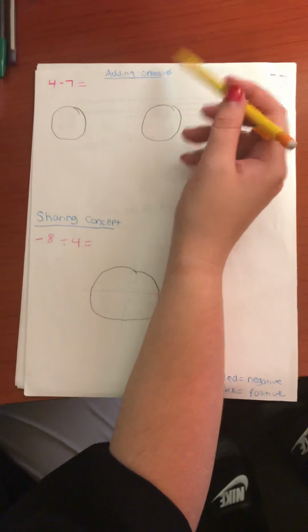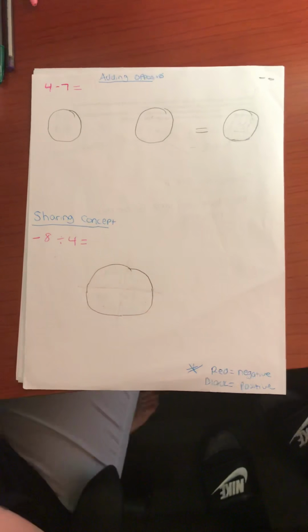Miss Annie, and today I'm going to be working with integers. My first problem is adding integers, and my second problem is dividing integers.